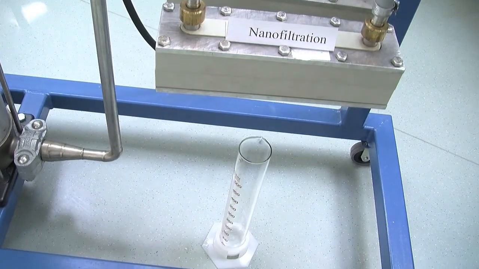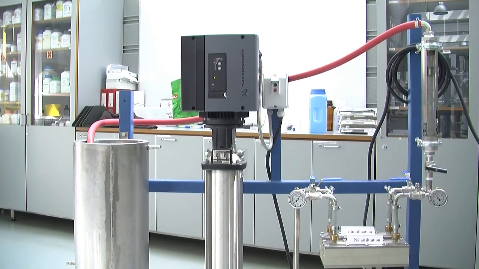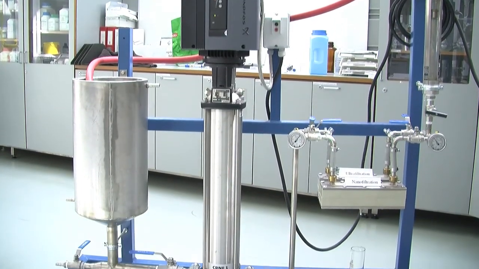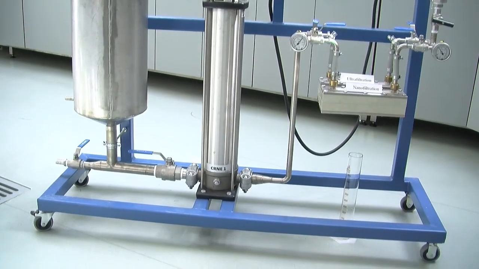As the membrane used in ultrafiltration is leakier, the permeate flow and, consequently, the flux is greater. However, nanofiltration removes a wider range of impurities.